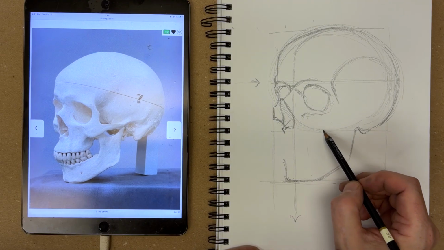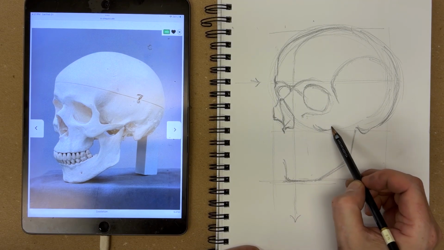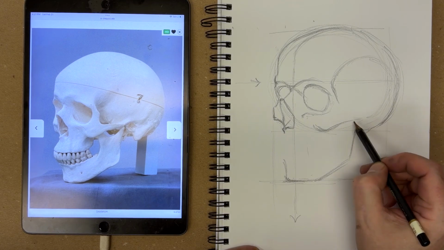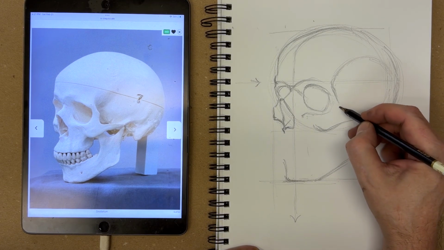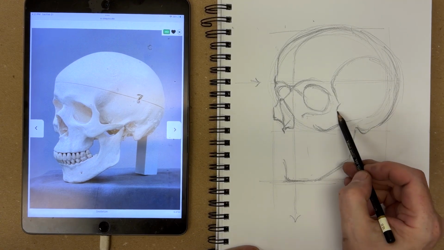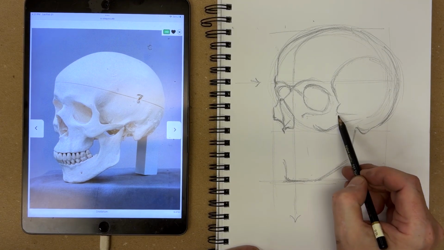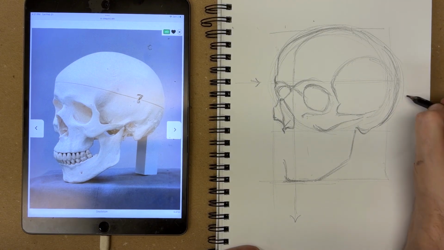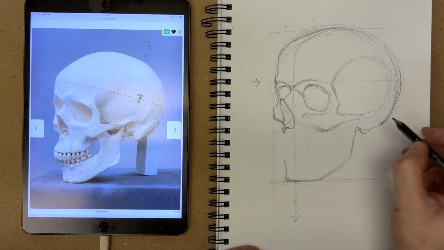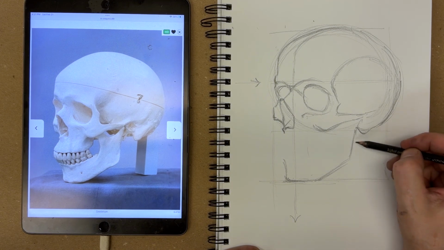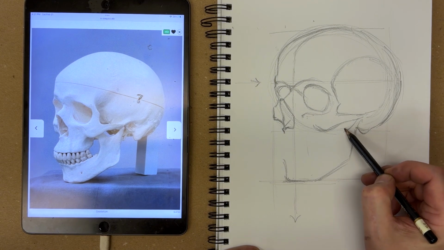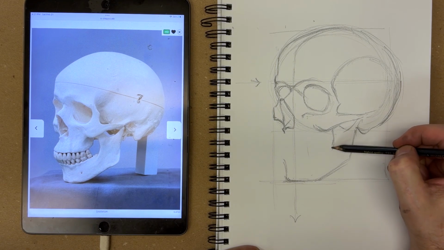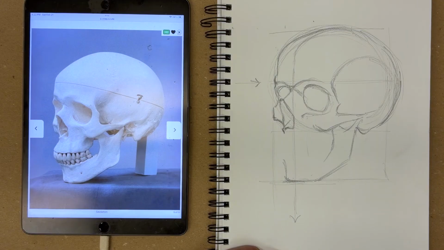We could see then there's that nice sweeping angle of the zygomatic arch, the cheekbone, and it kind of sweeps in. The side of the jaw coming out here.